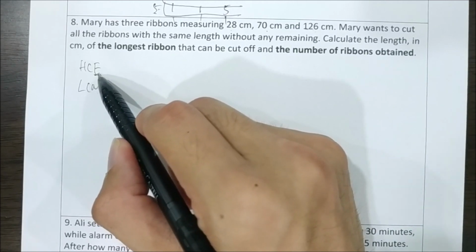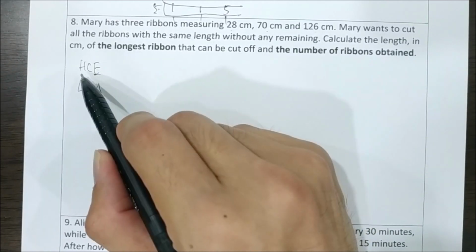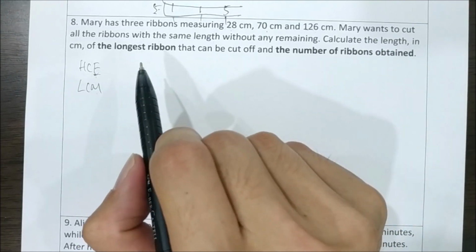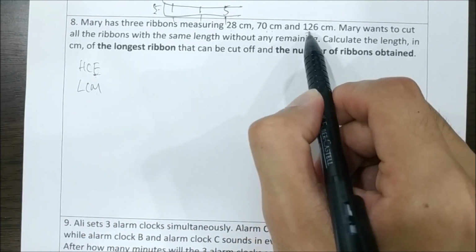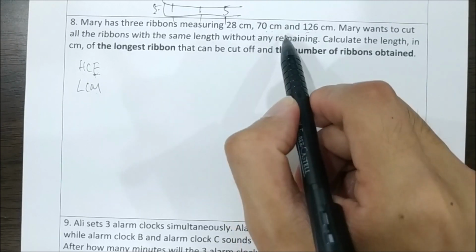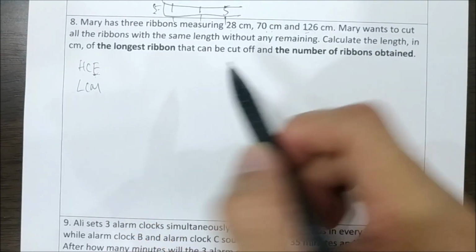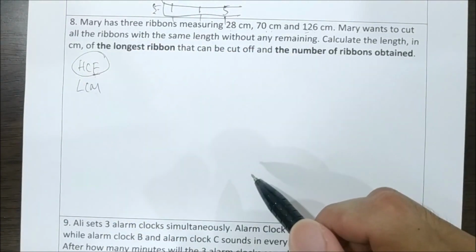So we are looking for factors. And the longest actually means highest. The highest common factor means the highest value of the factors, which will be the longest ribbon that can be cut off. So we need to find HCF.